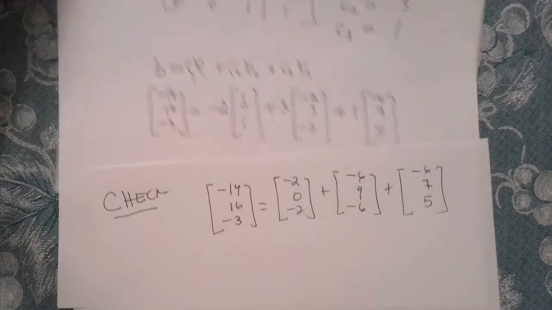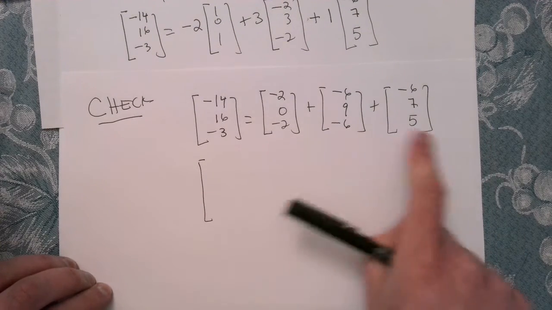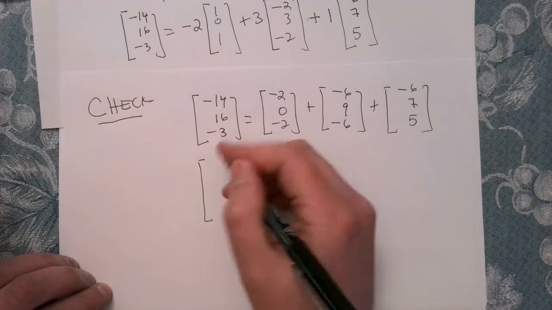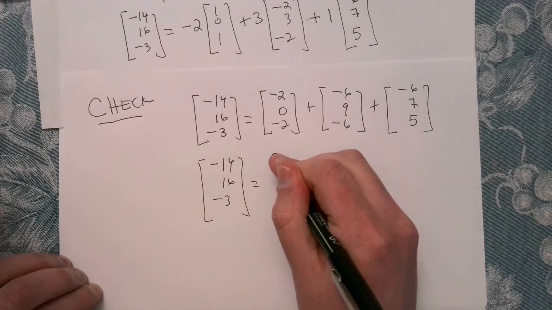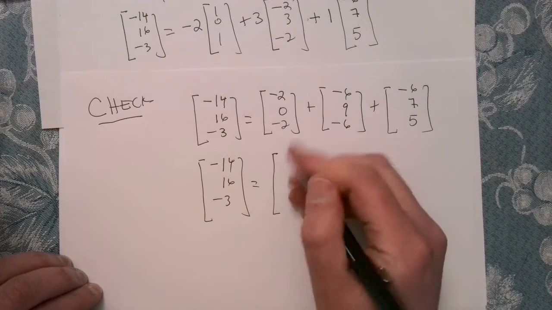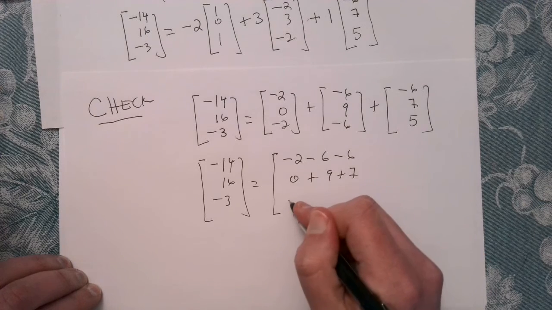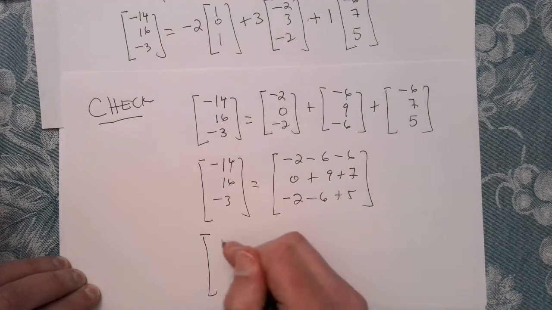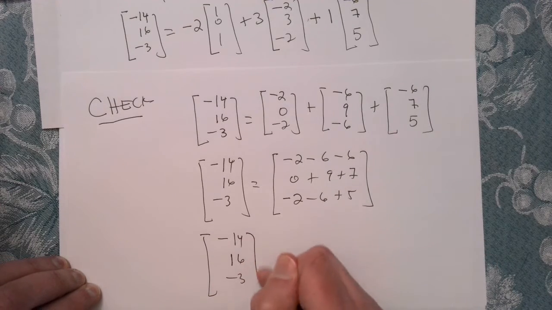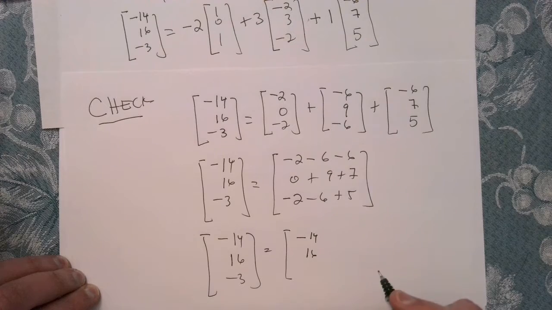Okay, so now we just remember how to add vectors. Well, to add vectors, they all have to be from the same Rn for some fixed n. So they're all from R3, so we can add them. If they're from different spaces, I can't add them. So what do we have here? So this is going to be -2 -6 -6, 0 plus 9 plus 7, and then -2 -6 plus 5. And let's see what that gives us. So that's going to be -14, 16, and that looks like -3. It checks. So that's good.